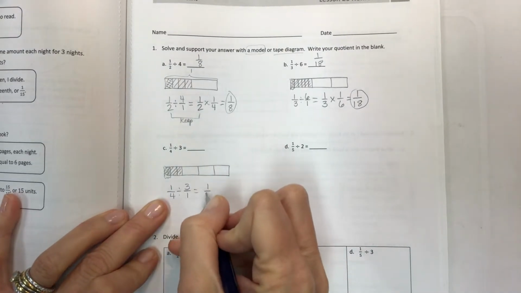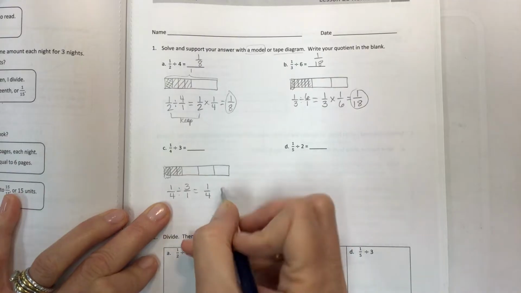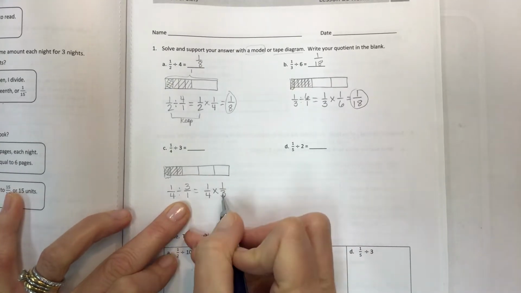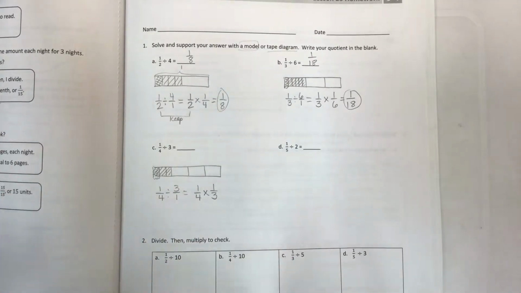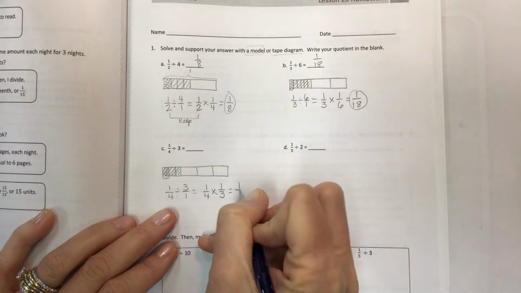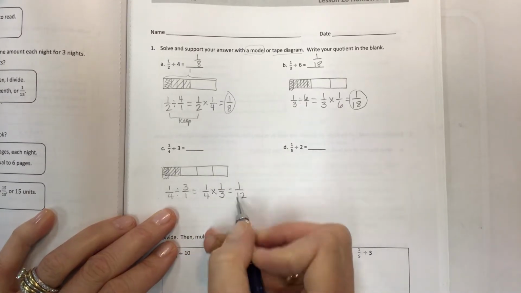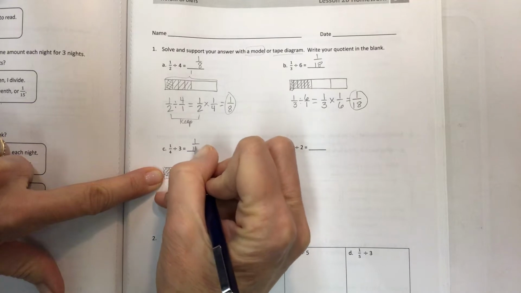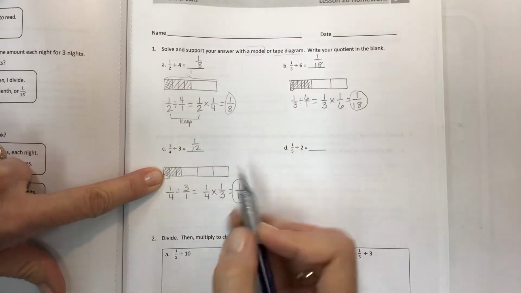Keep your dividend the same. Change the sign, flip, and use the reciprocal of this, the opposite, the upside down version, only changing the second one to the opposite. Multiply across the top, multiply across the bottom. Look at the size of your little tiny answer, and that should make sense.